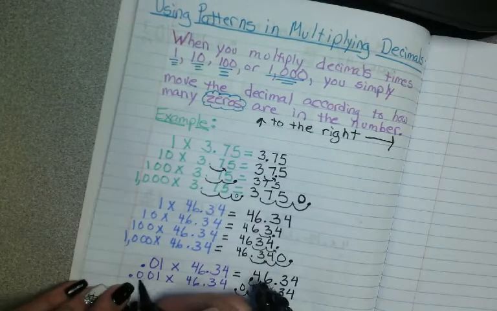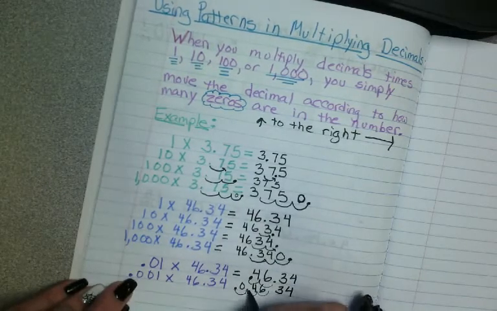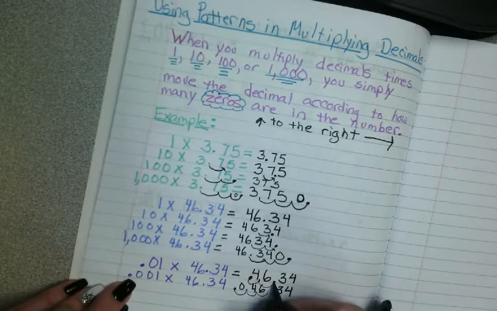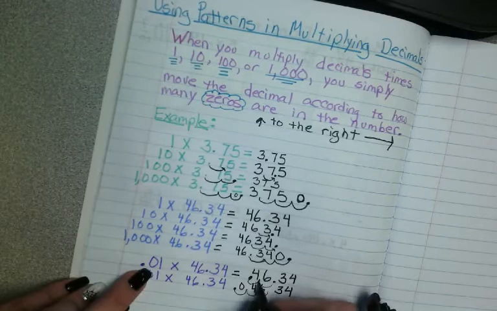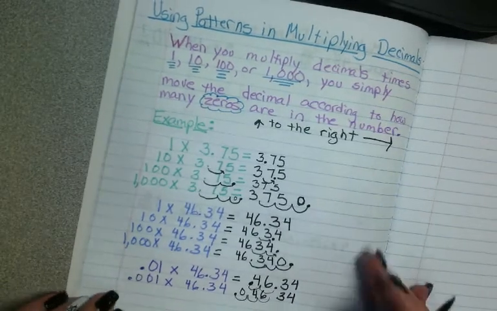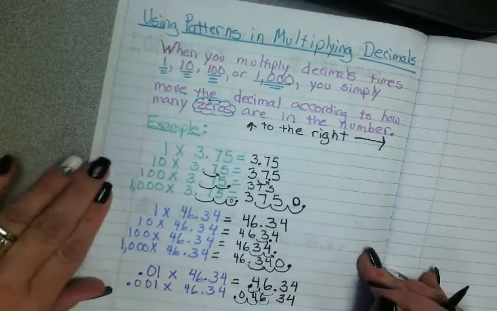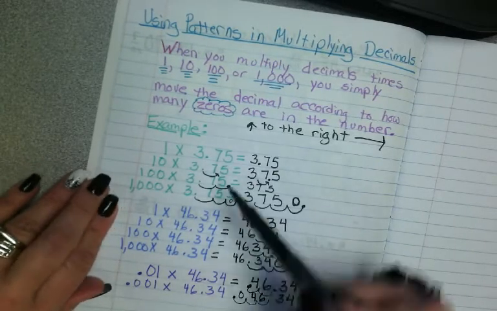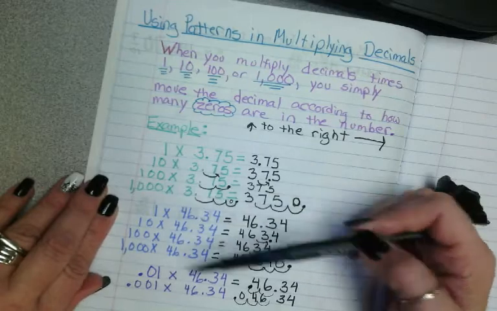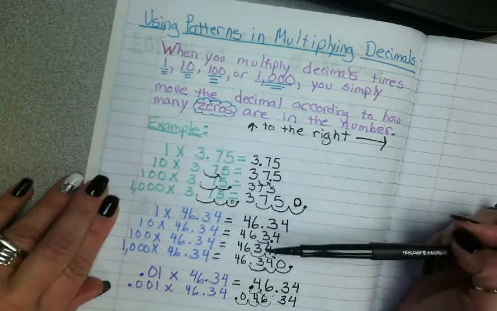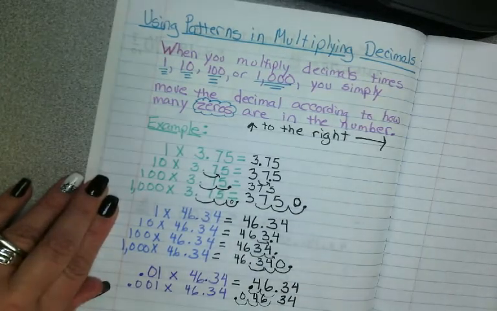And here, because there's only 2 places after the decimal, I would move it 1 and 2. Okay, so this is how we can use patterns with 1, 10, 100, and 1,000 to multiply decimals by just moving the decimals without really having to do any arithmetic.